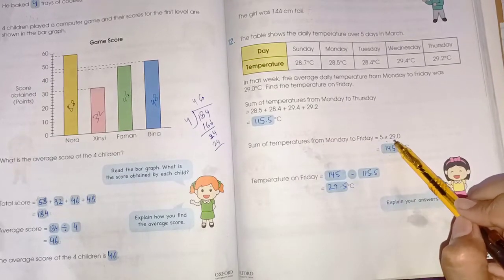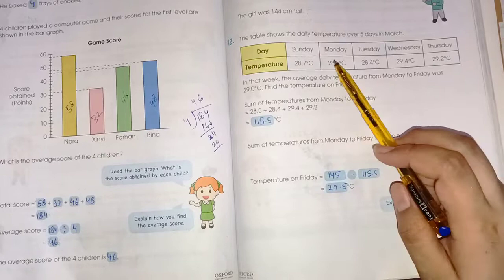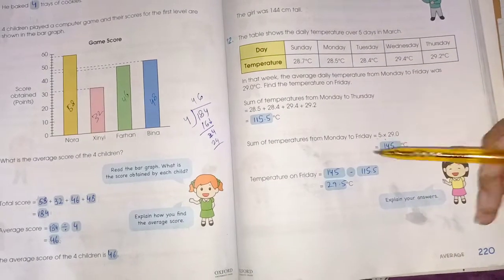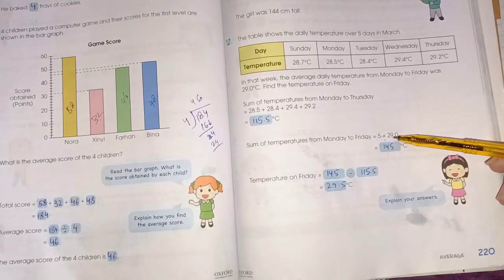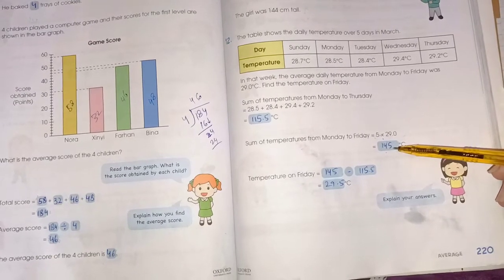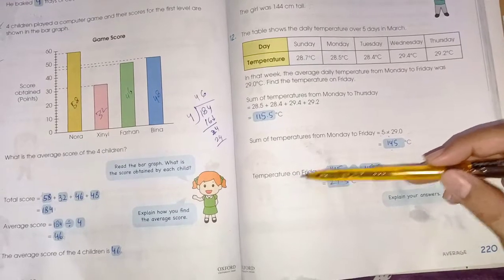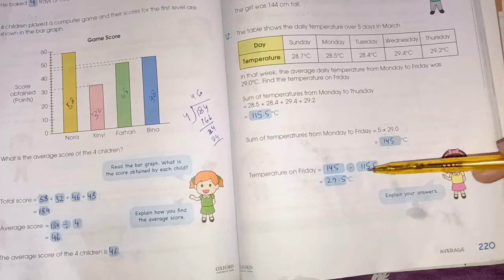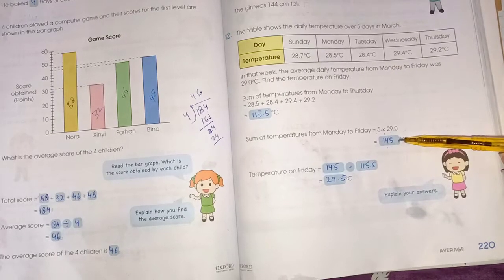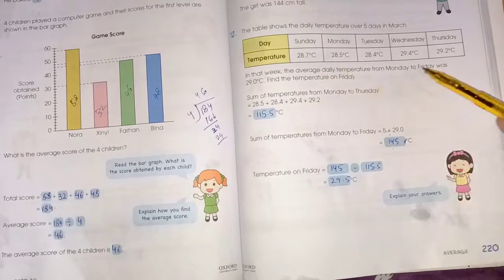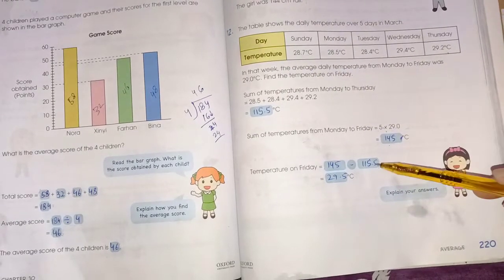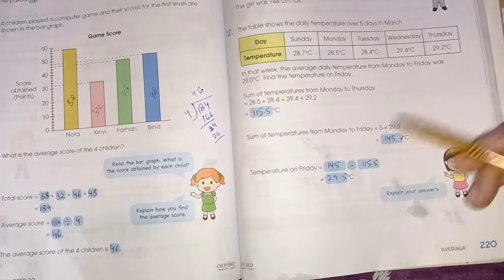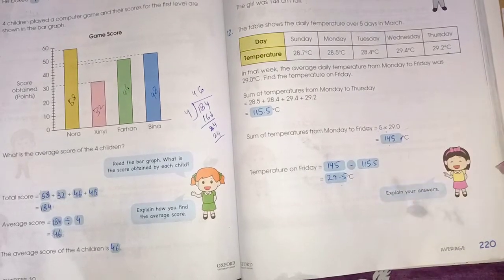5 multiplied by 29.0. 1, 2, 3, 4, 5. So 5 multiplied by 29.0 is 145. Now we have to subtract the temperature on Friday. Here is the temperature on Friday: 145 minus all the temperatures from Sunday to Thursday, 115.5. When we subtract the numbers, we get the answer 29.5.